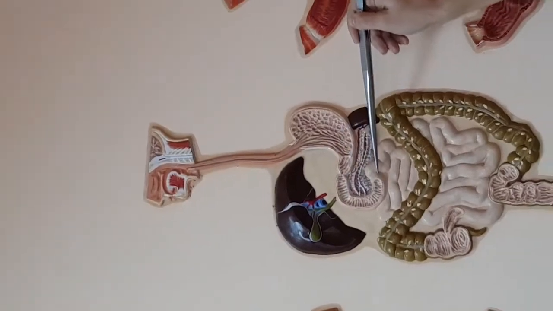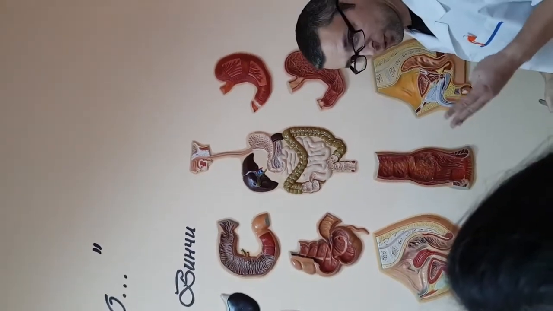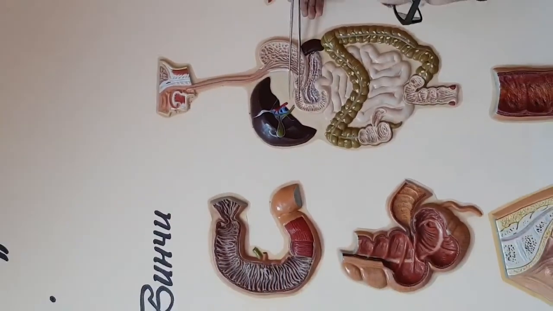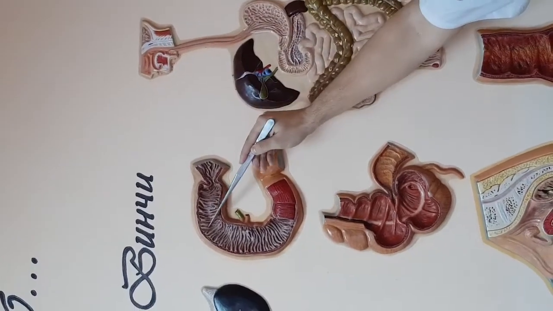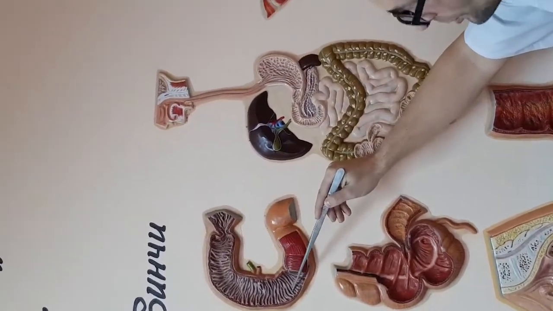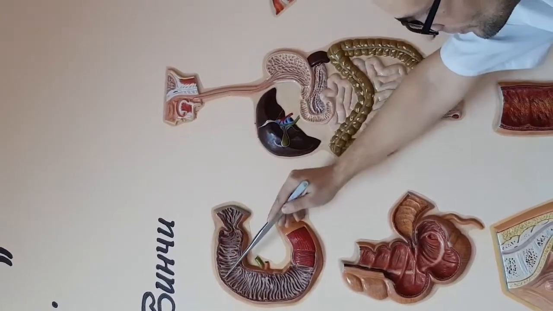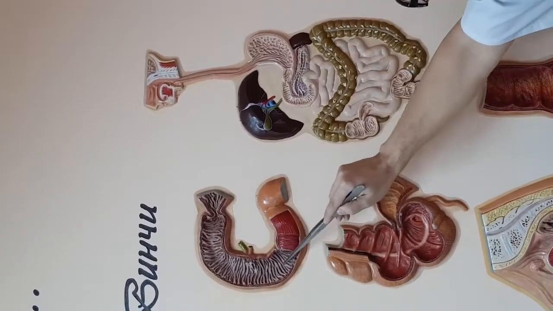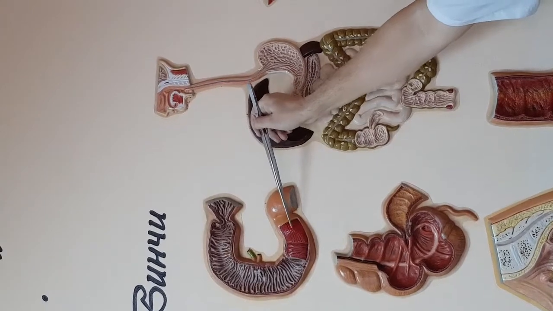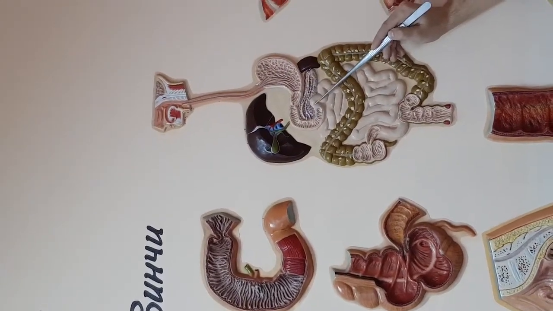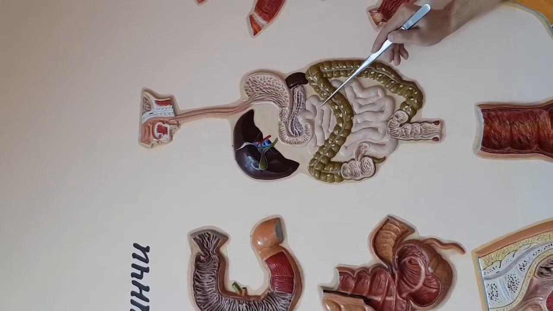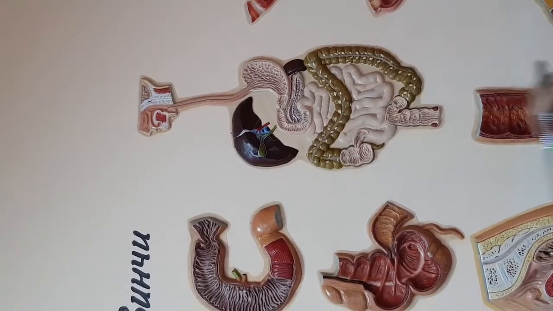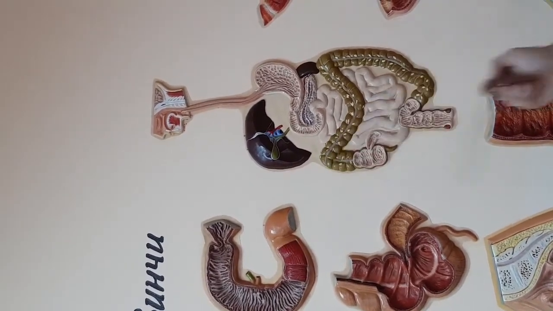After the stomach, the duodenum starts. And the duodenum has four parts. The first part, this one, is called pars superior. Then it goes to the right side and continues into pars descendens. The borderline between pars descendens and pars superior is flexura duodeni superior. Then pars descendens, then pars horizontalis, pars ascendens, this one, and then the duodenum continues into the jejunum. And the borderline between duodenum and jejunum is this flexura, which is called flexura duodenojejunalis.